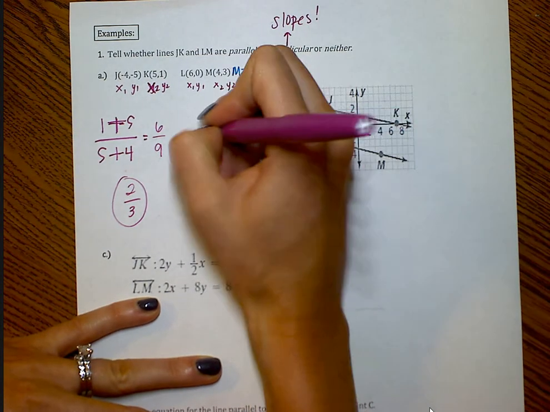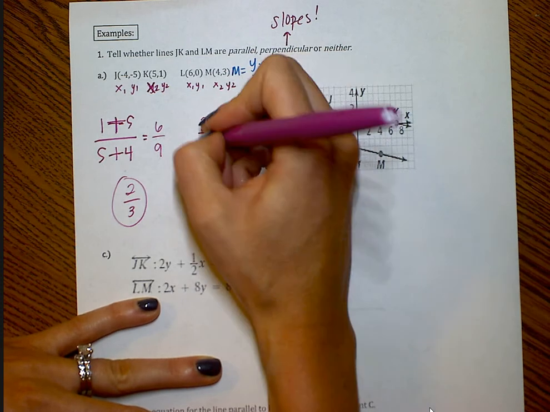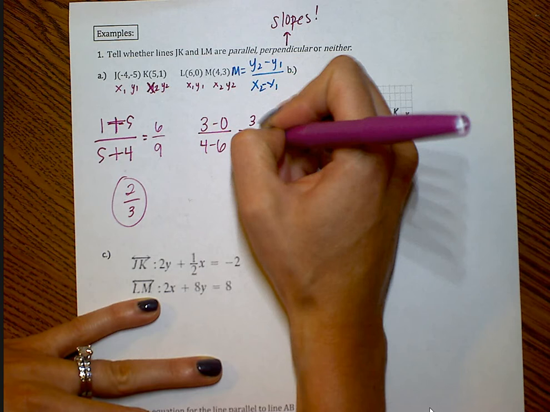On the top, I would do 3 minus 0. On the bottom, I would do 4 minus 6. And I would get 3 over negative 2, which is reduced.